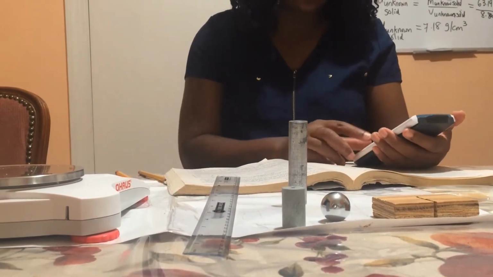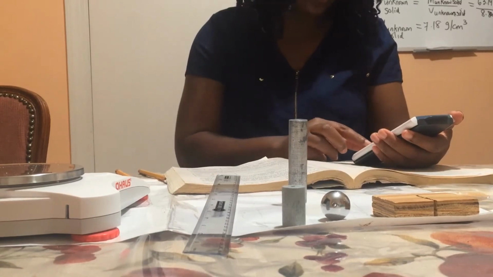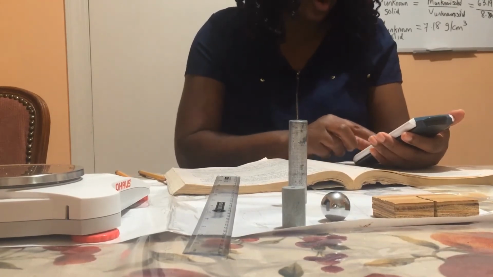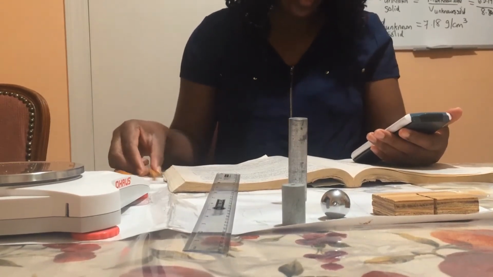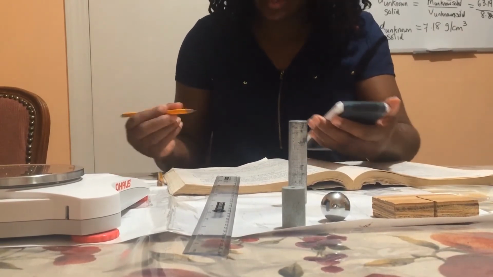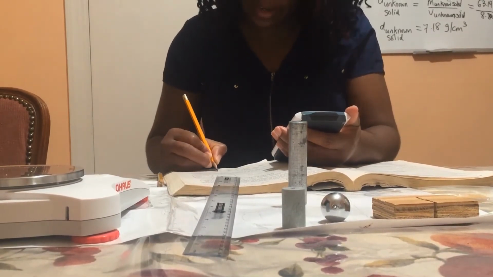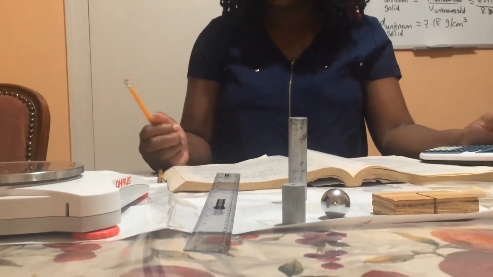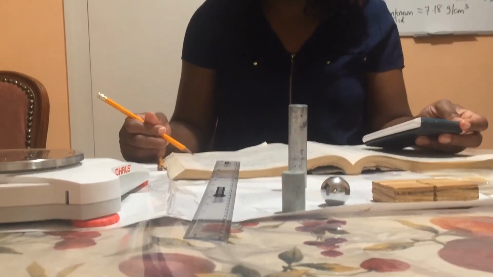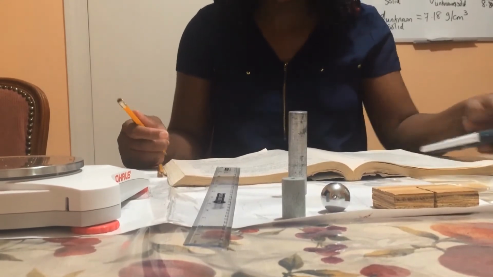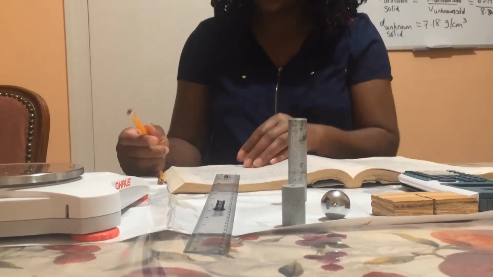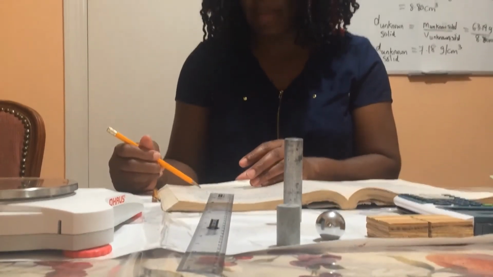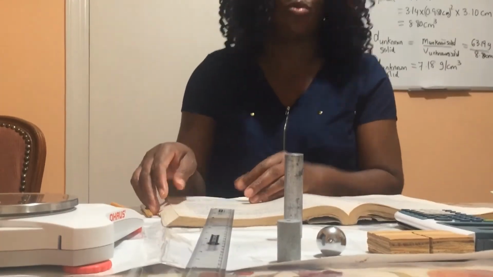So the mass is 69.25 grams and the volume is 24.1 cubic centimeters. So I have gotten a density of 2.87 grams per cubic centimeter. Now the table says that the accepted density of aluminum is 2.7, and we have found our density to be 2.87. So there's a minimum amount of error involved in this measurement. I think that's pretty close to 2.7.